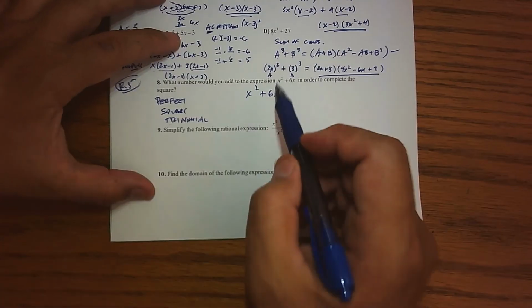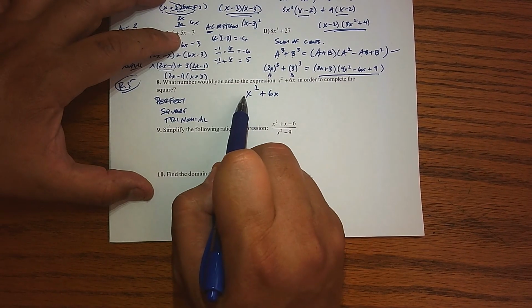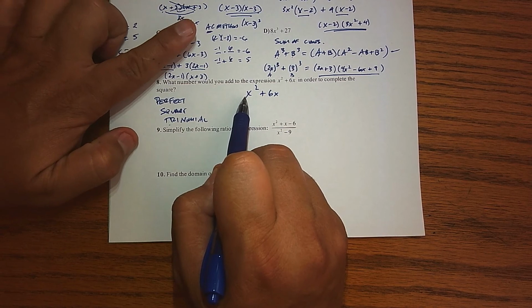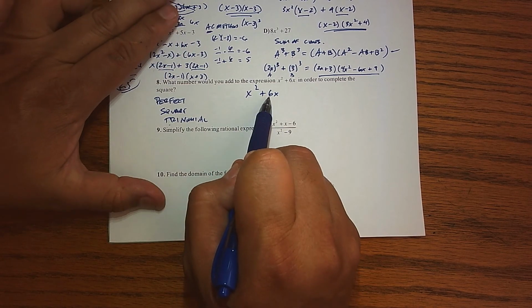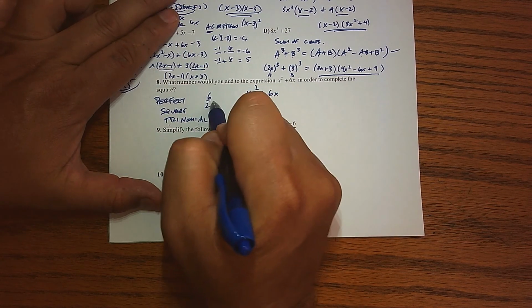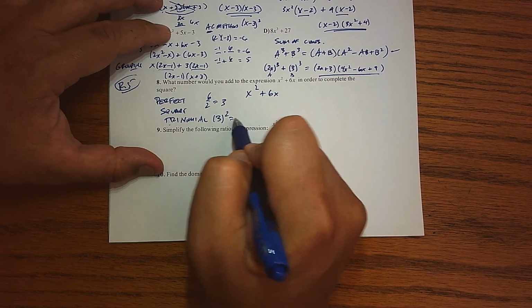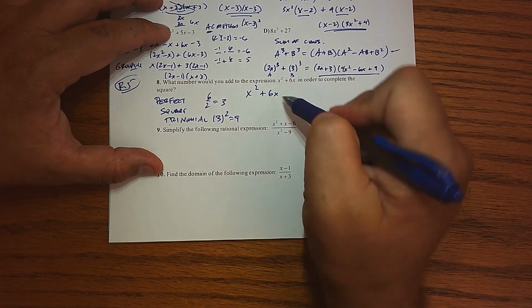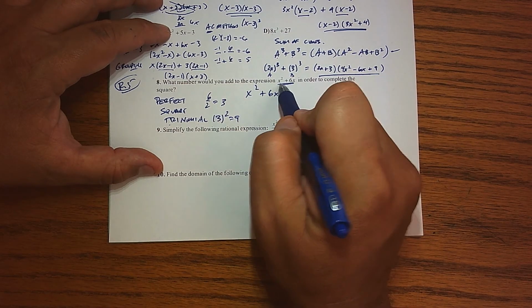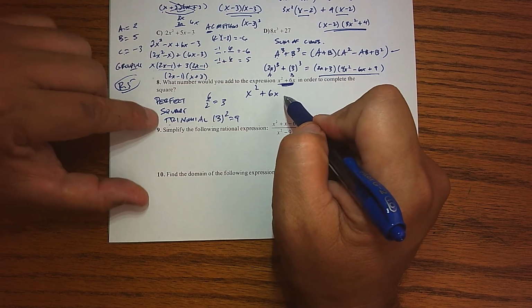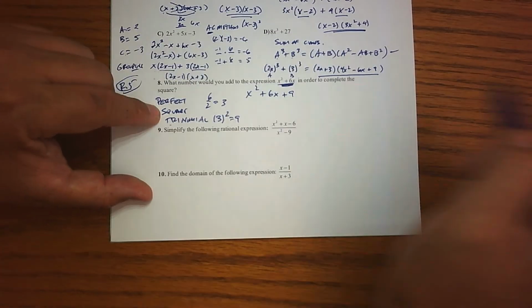Well, the way that we do that is we first of all make sure that the lead coefficient is 1, which I got. Second thing I need to do is take that 6, divide it by 2, which gives me 3, and then I take that 3 and I square it, giving me 9. And so to complete this square, to make this binomial a perfect square trinomial, I have to add 9 to it.